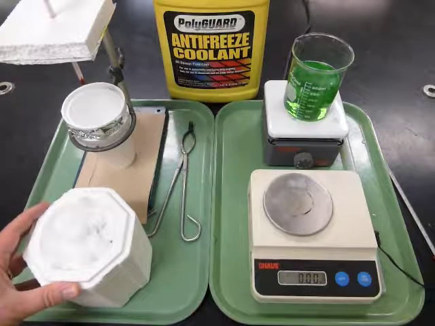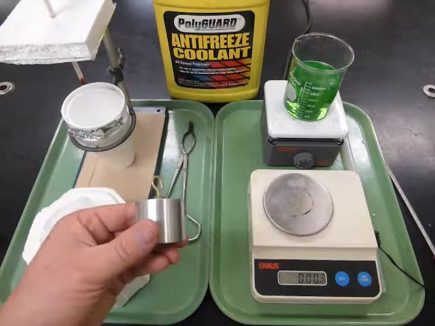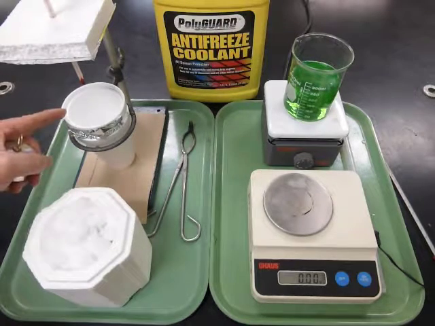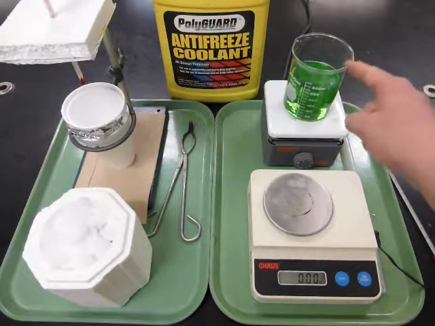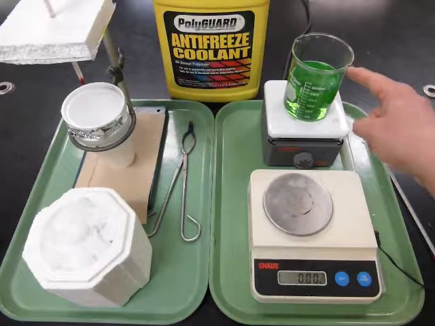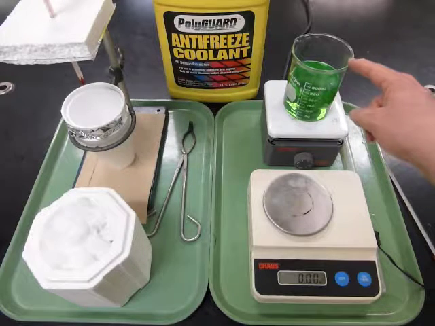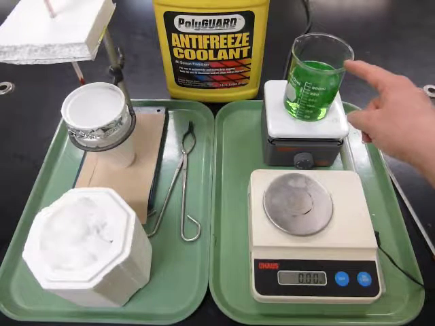So I'm going to take a very cold piece of aluminum and I'm going to put it into a calorimeter that contains a mass of antifreeze solution. Antifreeze is the chemical ethylene glycol. It won't freeze, so that will avoid some other changes that we wouldn't be able to account for in our experiment.